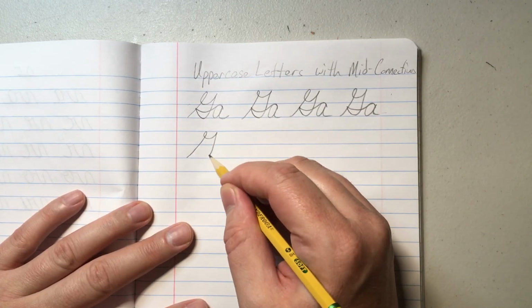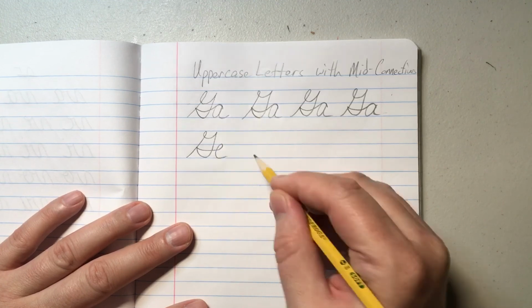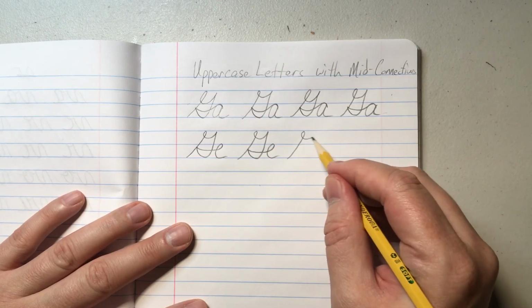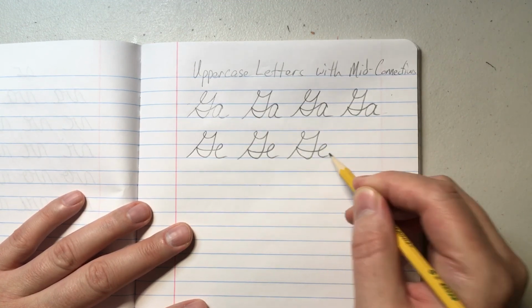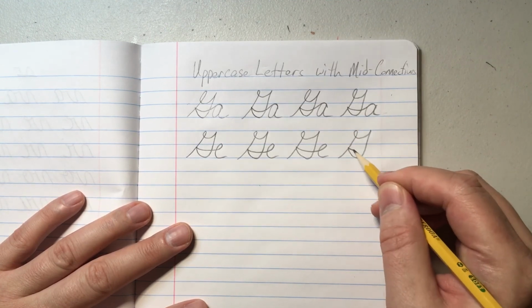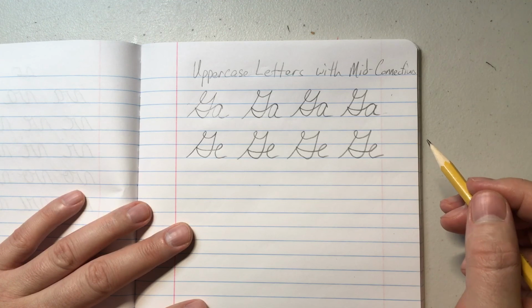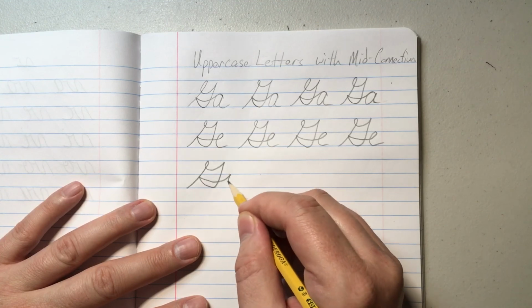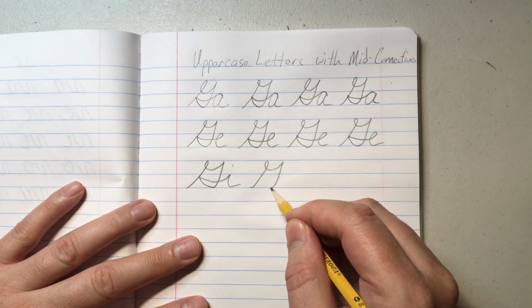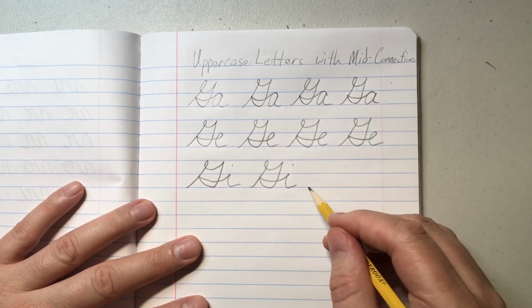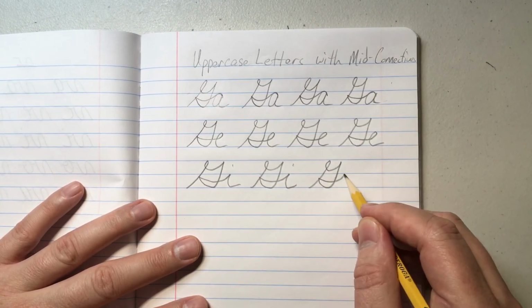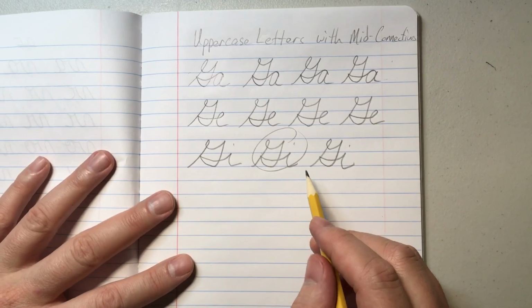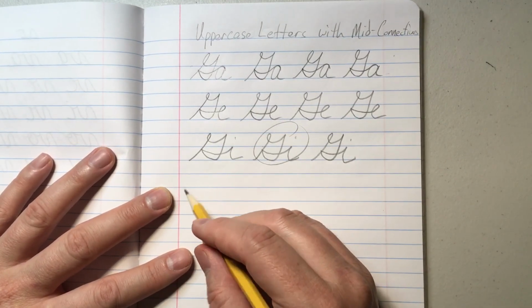GE. GI. It's not bad. Again, that leg is being held up by the G. GO.